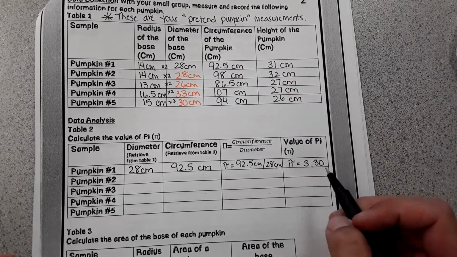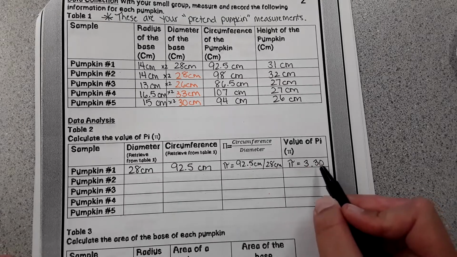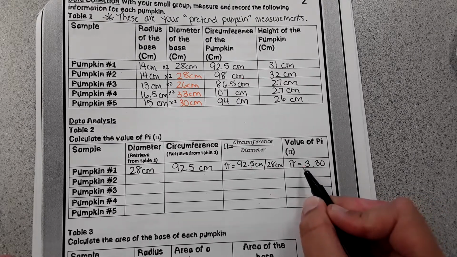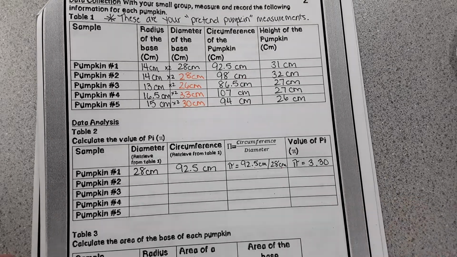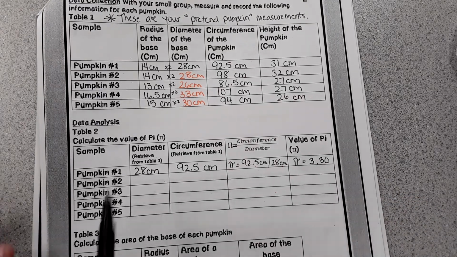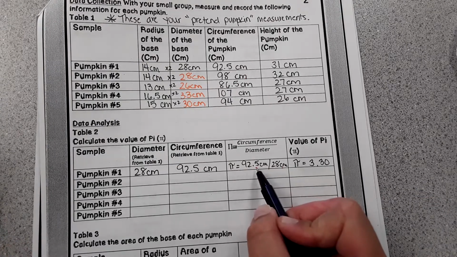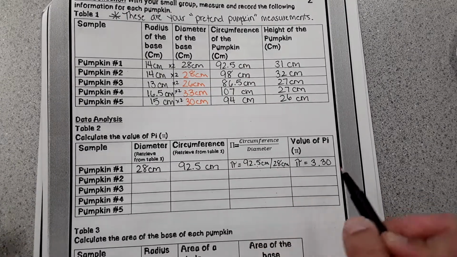Now the thing is, pumpkins aren't perfect spheres or perfect circles. If they were, and if our measurements were exact, this would come out to 3.14. But what I'm trying to show you is that the value of pi can be calculated by taking the circumference of a circle and dividing it by the diameter.